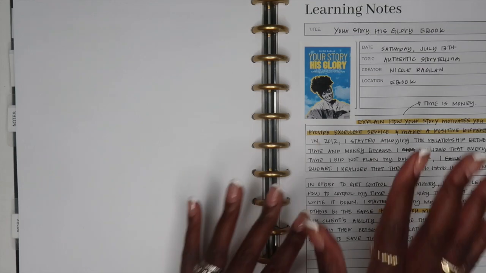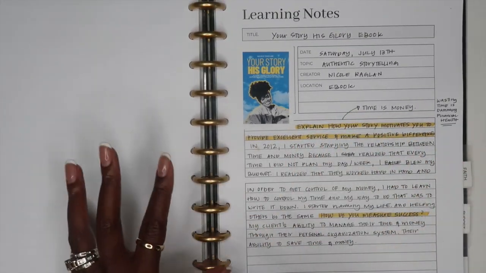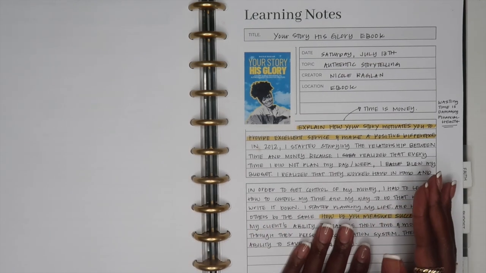And then I was reading another ebook in here as well. And this one was more spiritual when it comes down to your business and your spirituality.